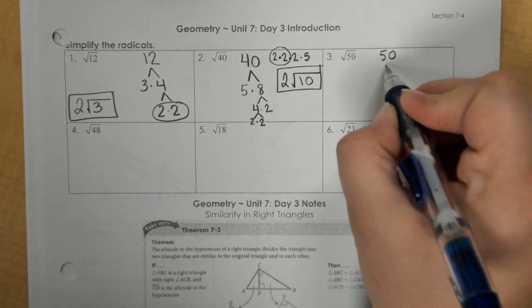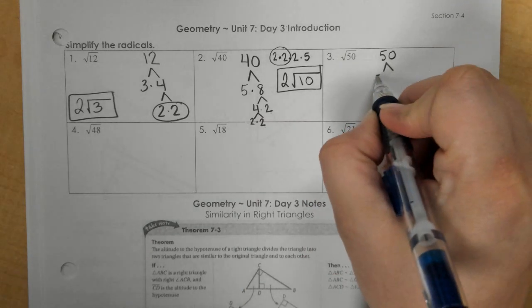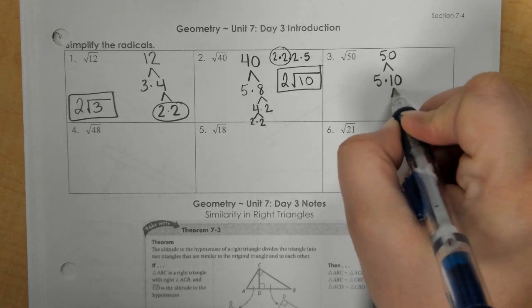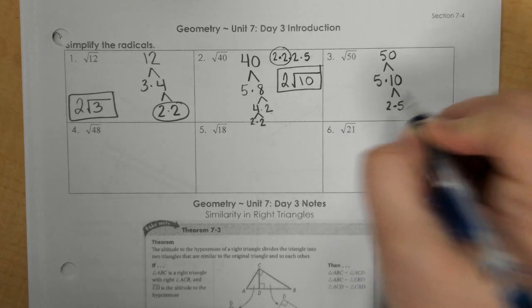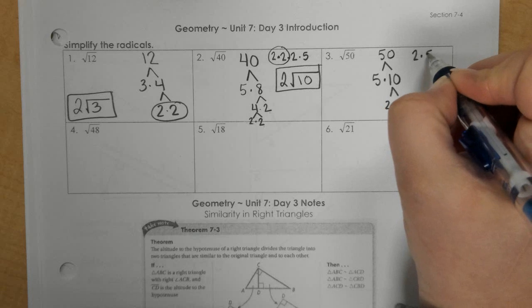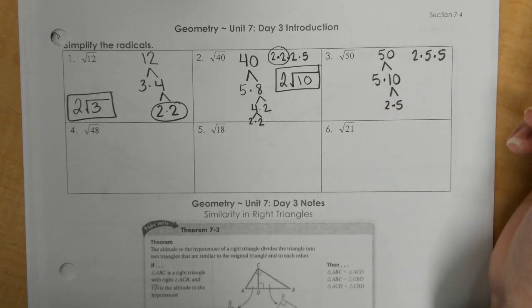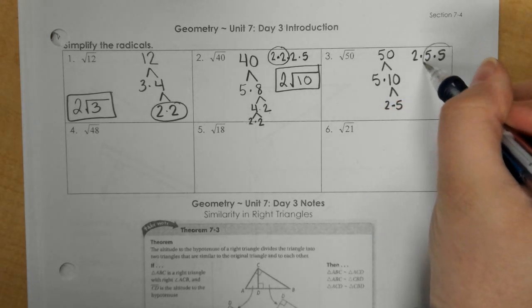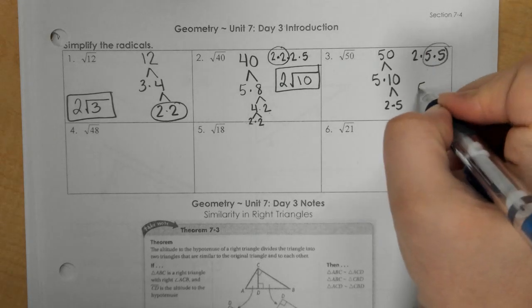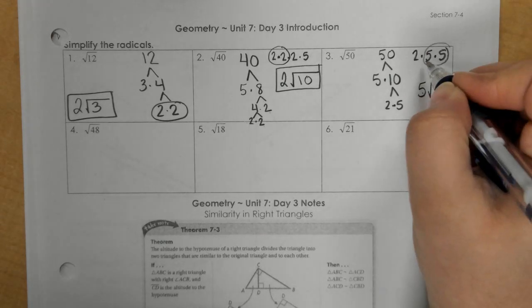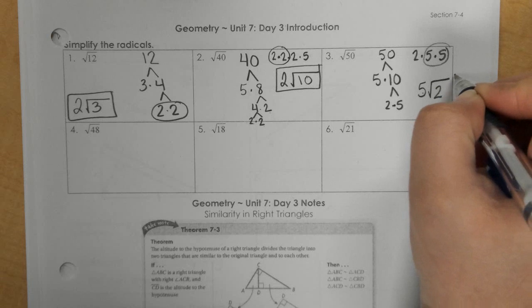So for 50, I'm going to use 5 and 10, 10 breaking down to 2 and 5. So I have a 2, a 5, and a 5. So I need to circle my pair of 5's. The 5 goes on the outside, the leftover 2 back inside the radical.